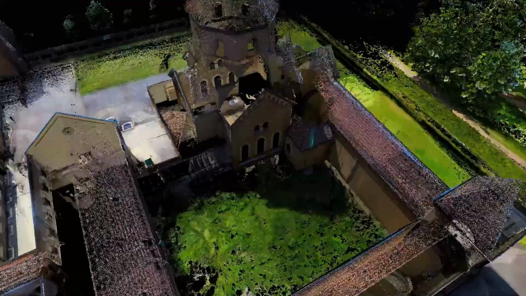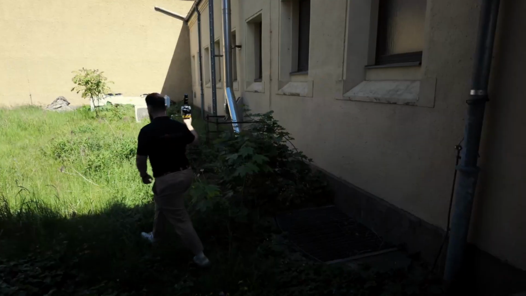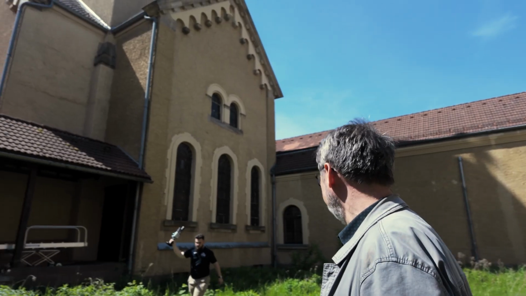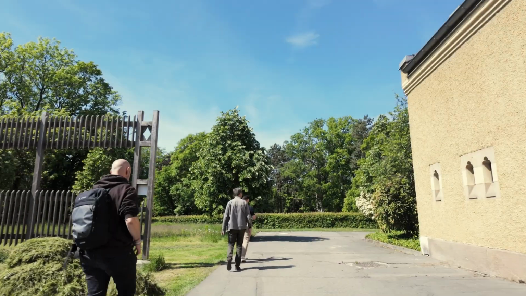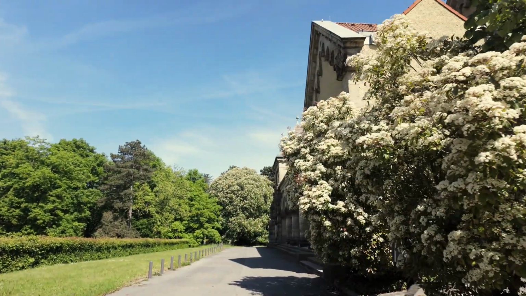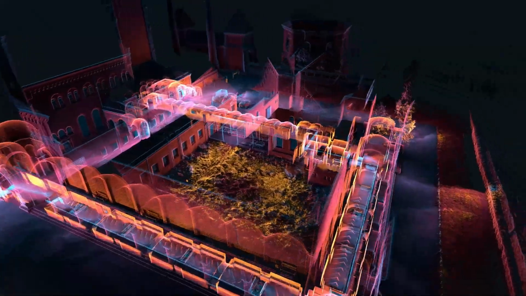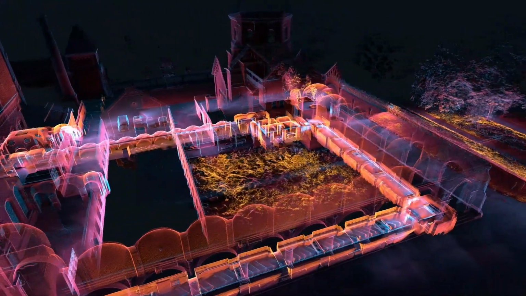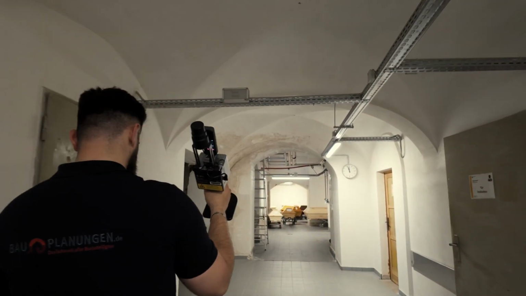In this use case, we had a very specific challenge: planning a drainage pipe that runs from a courtyard out to the exterior of a property. Sounds simple, right? But there's one big catch. There's a basement in the way. The drainage route has to go through the basement.